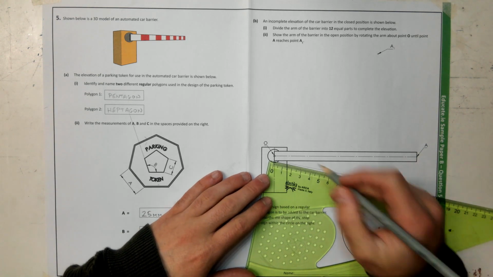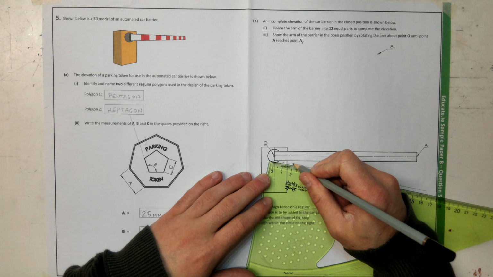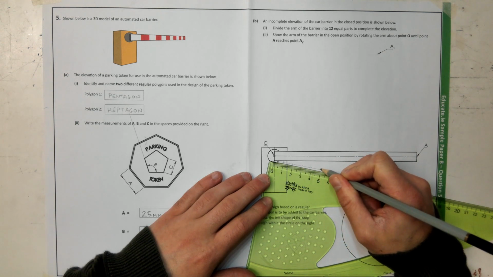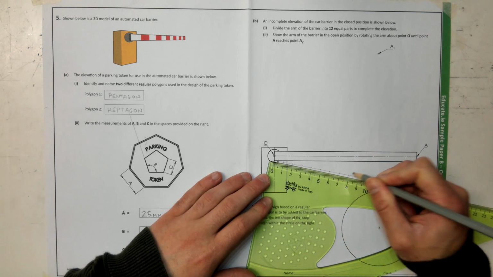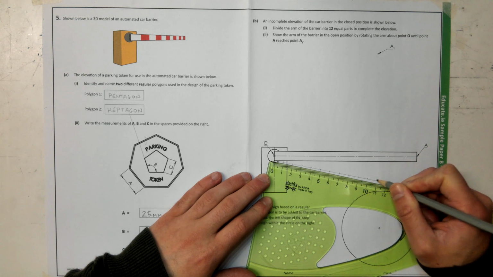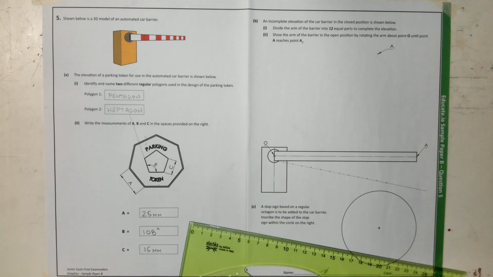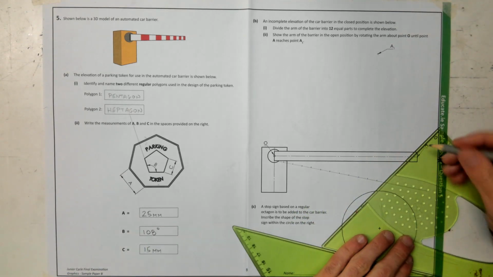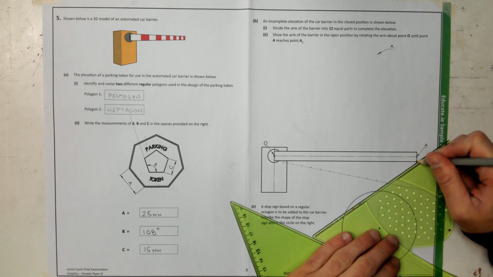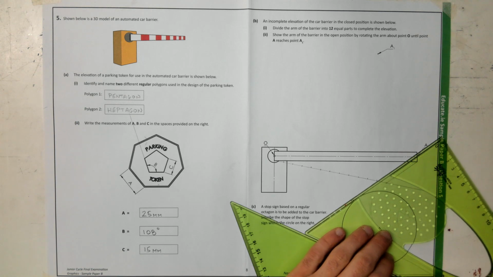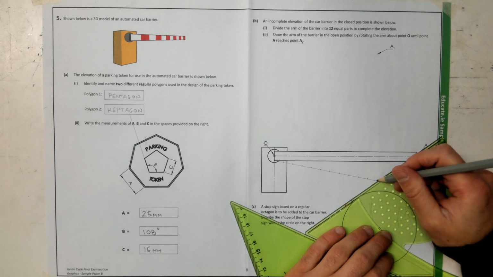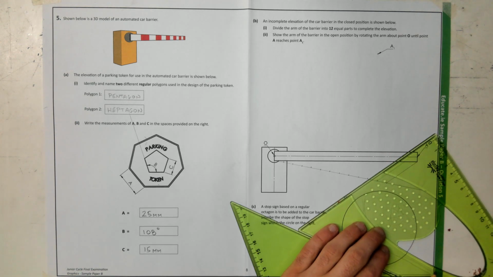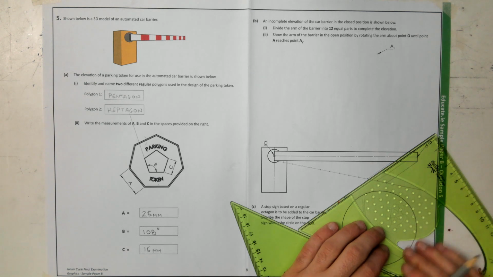So that's the equivalent of me going 10, 20, 30, 40, 50, 60, 70, 80, 90, 100, 110, 120, 12 equal parts. Then we use the sliding set squares, go to the end, connect the last one, and then slide back for each one like this here.